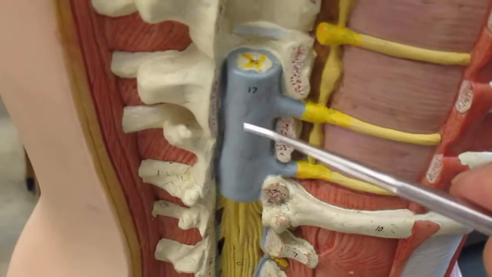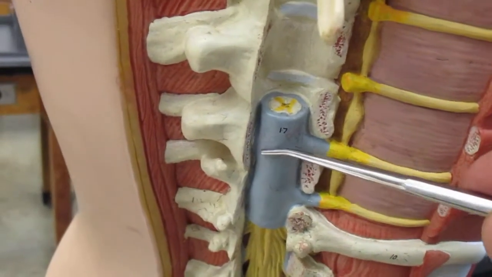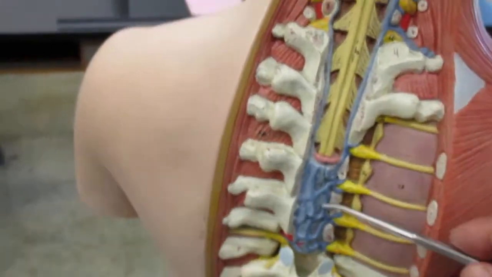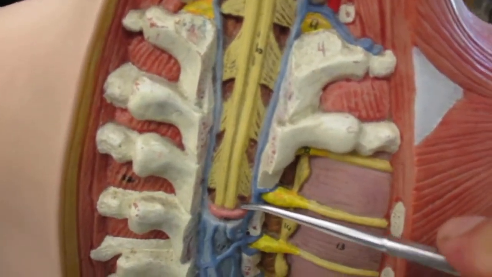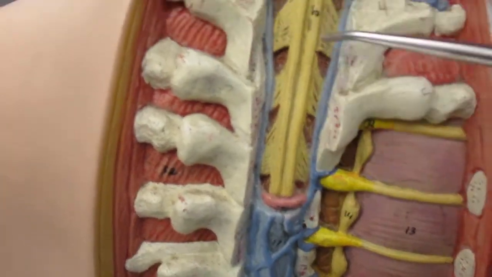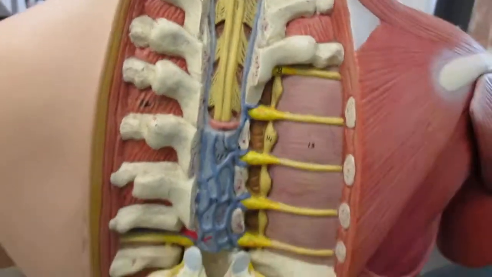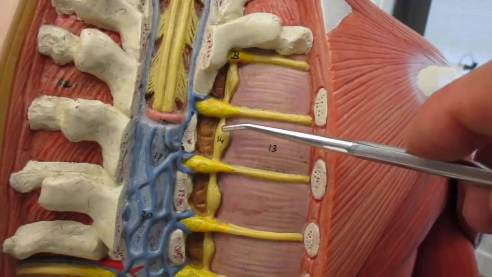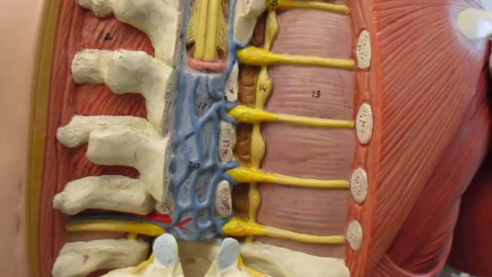And this is the spinal cord here. This would be the dura mater here. And then right up here, we can see the dura mater again. And then this pink structure would be the arachnoid mater. And there's your spinal cord exposed there. And right here, we see the sympathetic trunk running down here, here, here, and so on. And that's it.